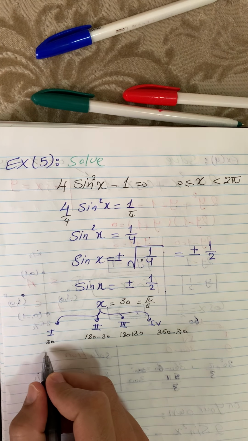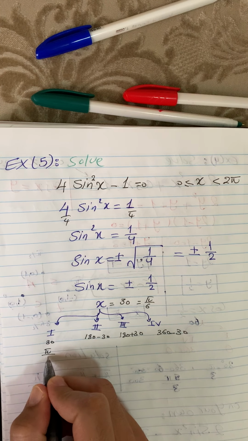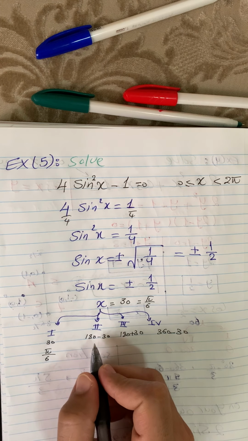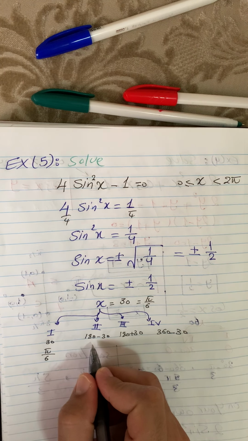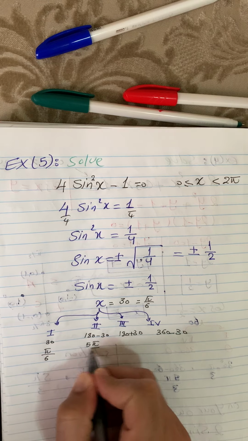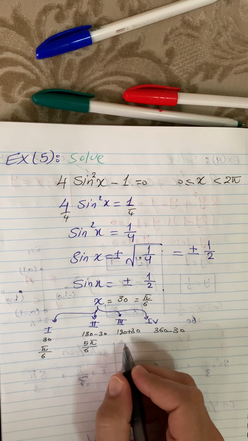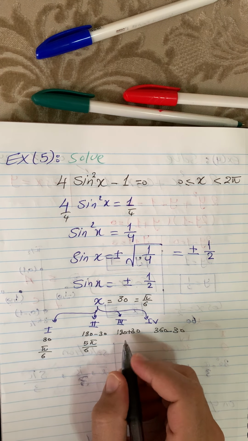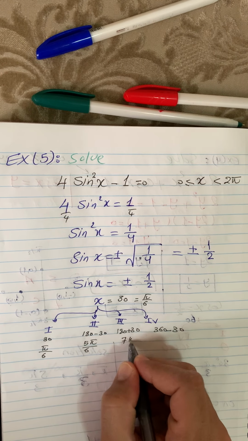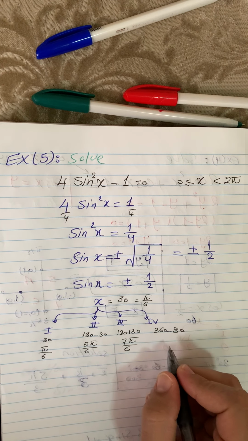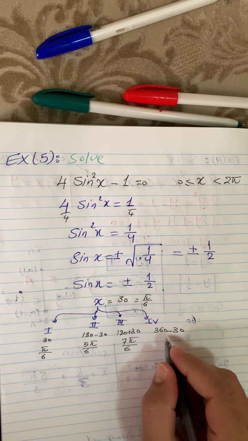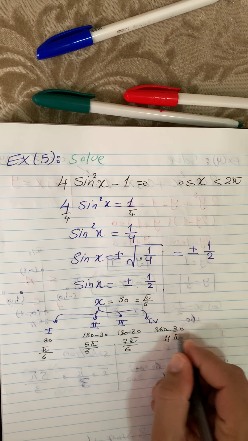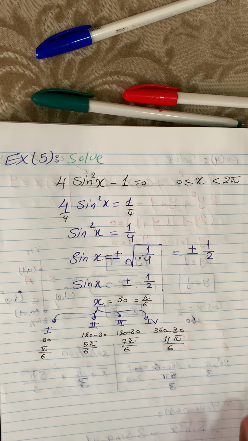The angle 30, that's pi over 6. Here, 180 minus 30, 150, 5 pi over 6. The angle 180 plus 30, 210, 7 pi over 6. And 360 minus 30, 330, 11 pi over 6.